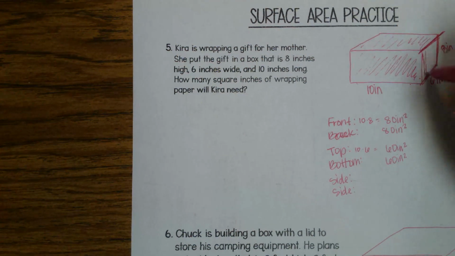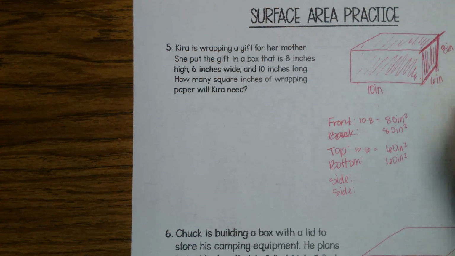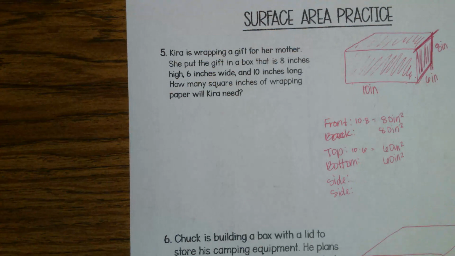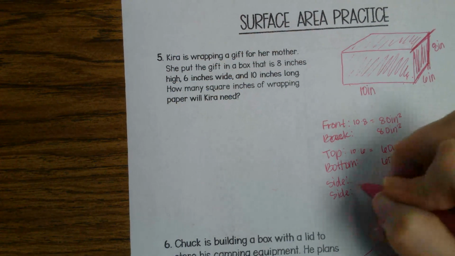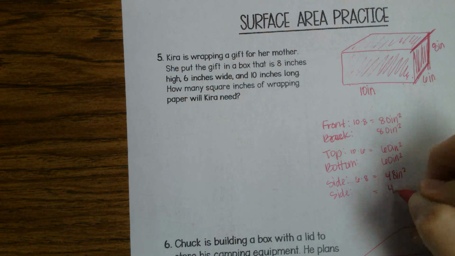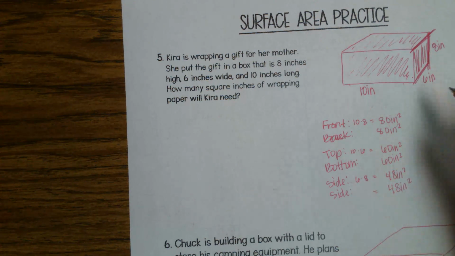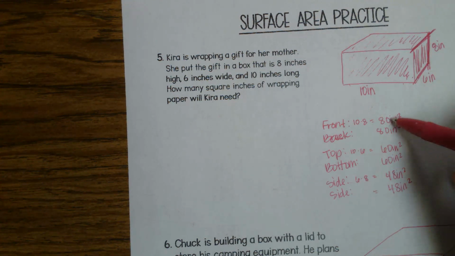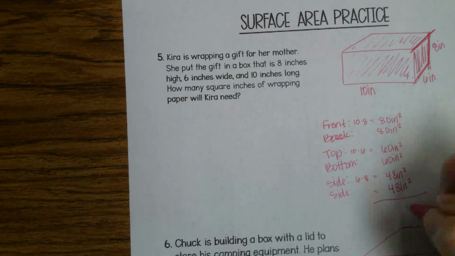And then this side piece is 6 times 8. 6 times 8 is 48. And now I add them all together. 0 plus 0 plus 0 plus 0 is still 0, plus 8 plus 8 is 16.